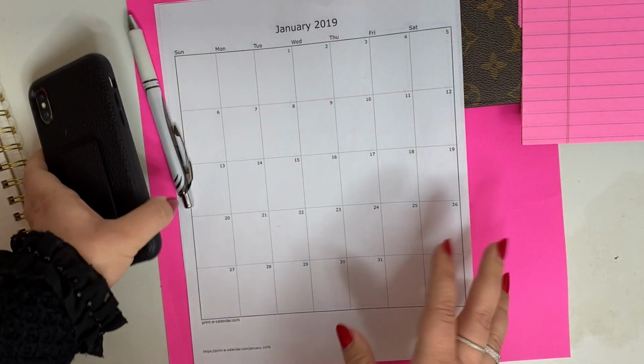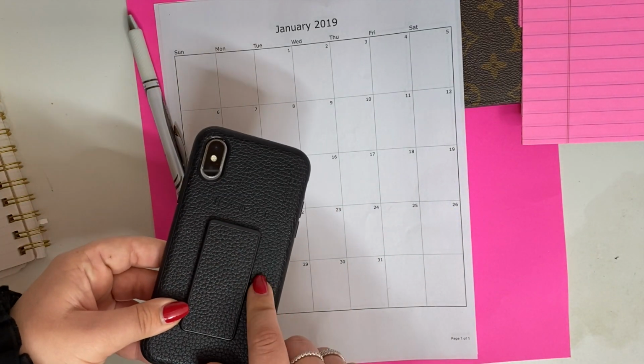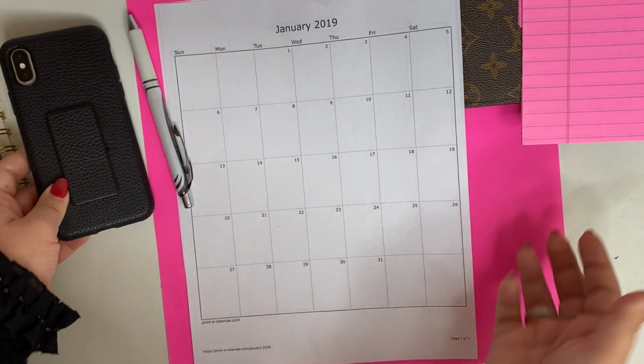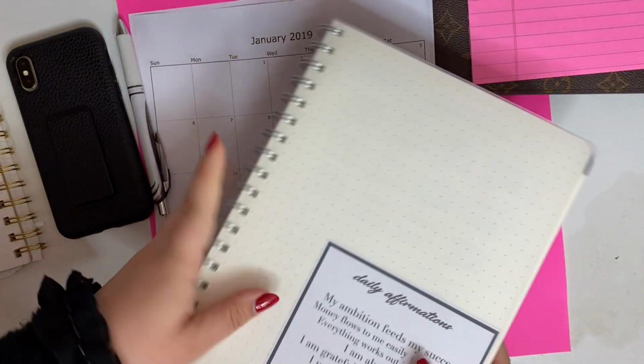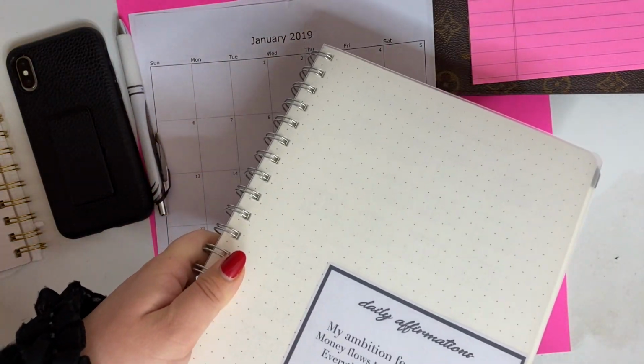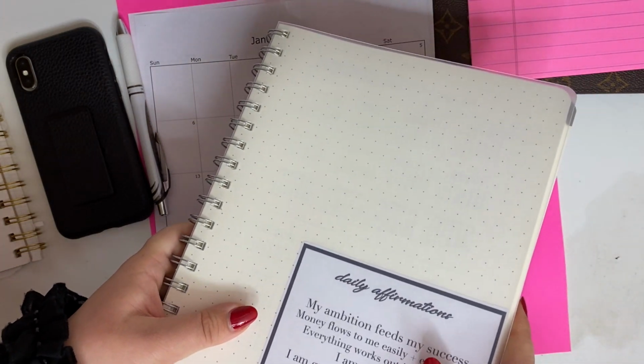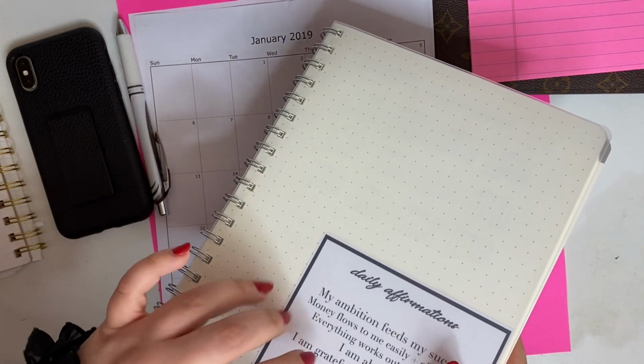And then go through and look at your calendar. So whether you used a digital one on your phone, I love this paper calendar from Amazon. This is what I've been using. So I will go through and look at this one.